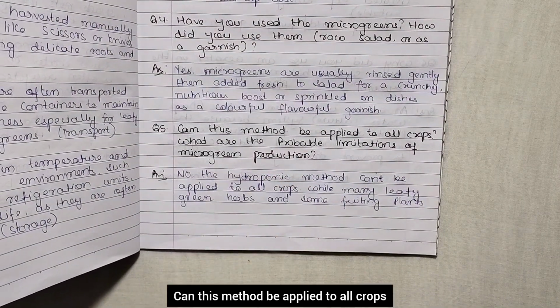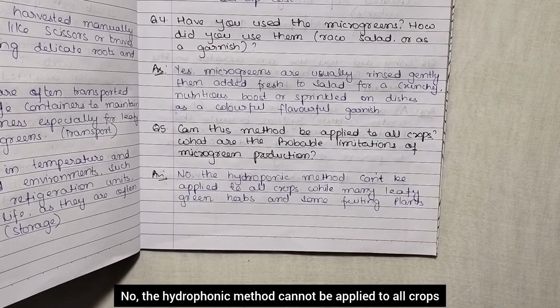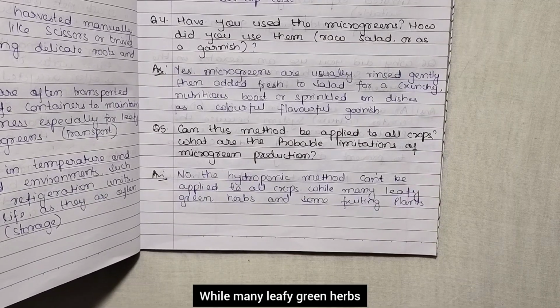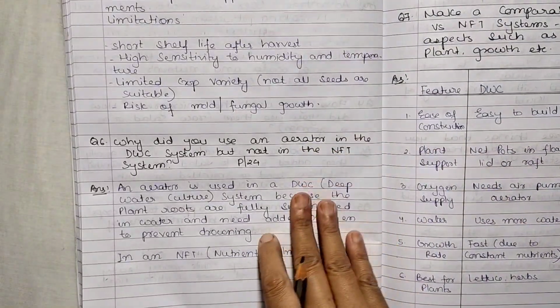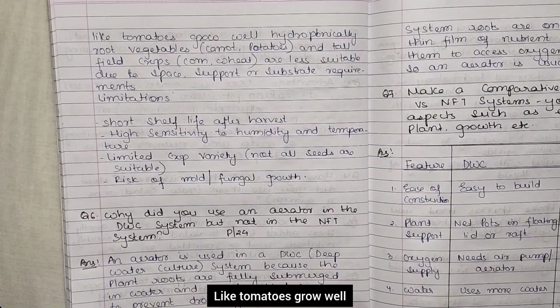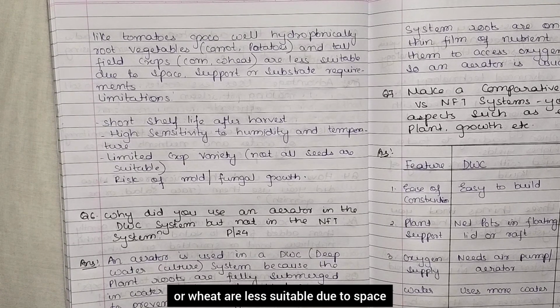Can this method be applied to all crops? What are the probable limitations of microgreen production? No. The hydroponic method cannot be applied to all crops. While many leafy green herbs and some fruiting plants like tomatoes grow well hydroponically, root vegetables like carrots and potatoes and tall field crops like corn or wheat are less suitable due to space, support or substrate requirements, right?